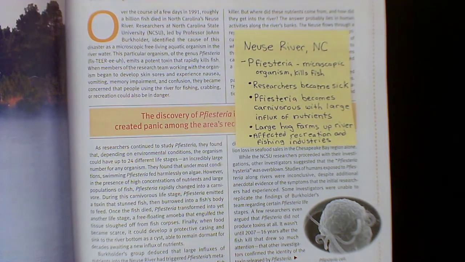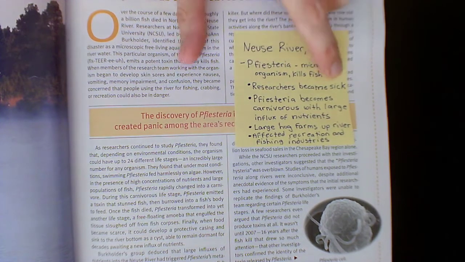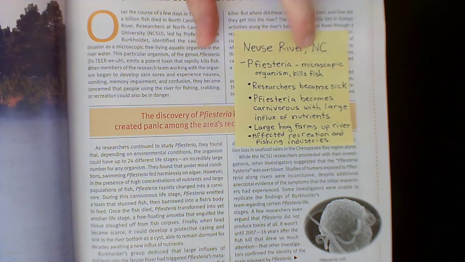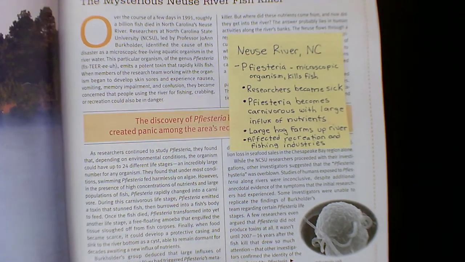There was a massive fish kill. The researchers who went to go study it became sick. What they found was that there was a microscopic organism named Pfiesteria that killed the fish.